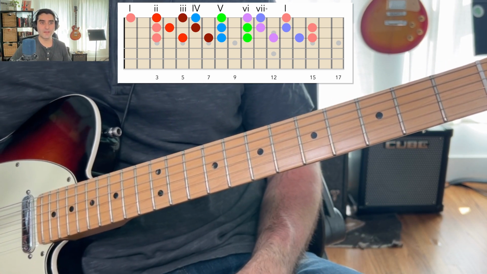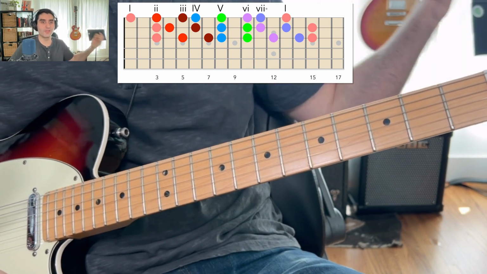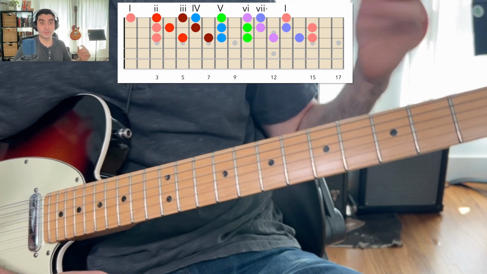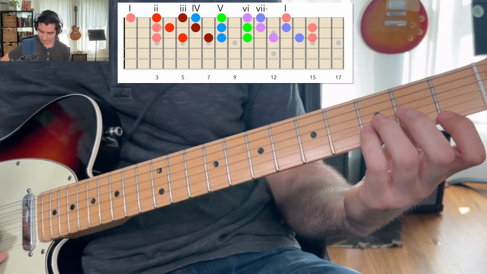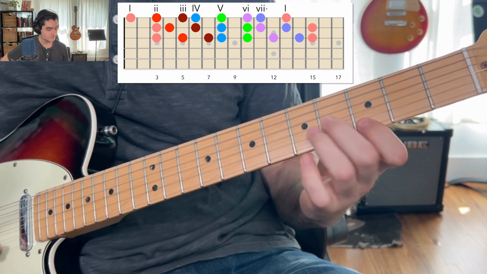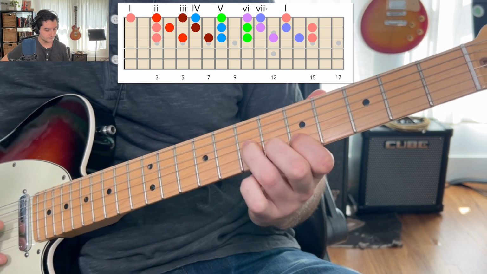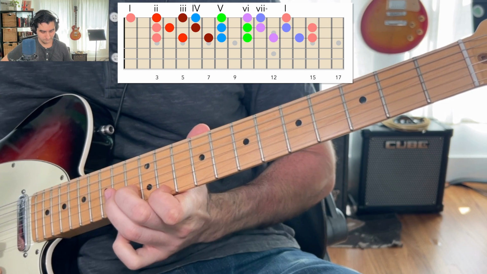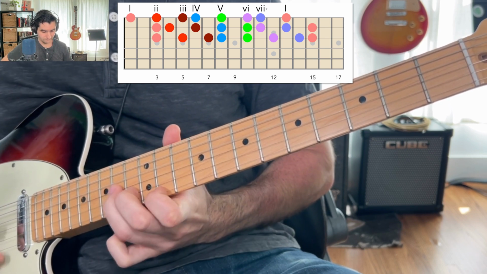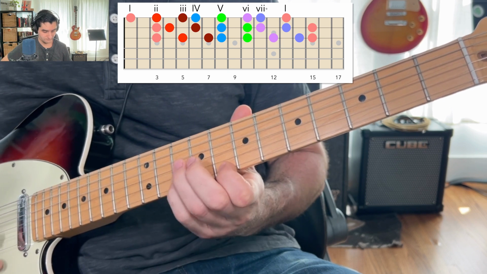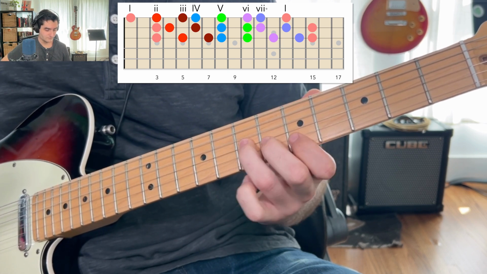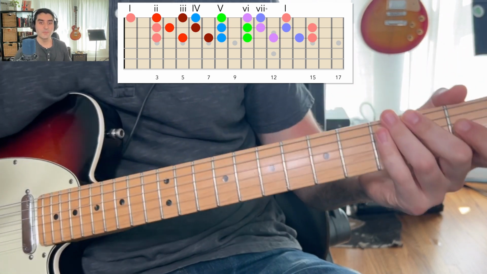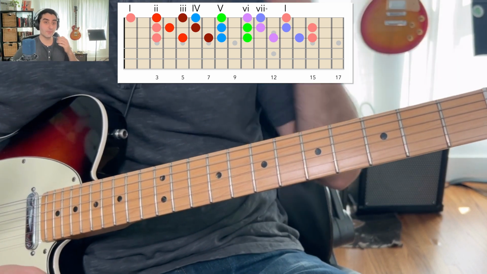Let's do a little bit of improv really quick. We're not going to run through the whole entire thing all over again in a new key, but you see the idea. We need to be able to do all this stuff in all 12 keys. Ready? So there's a little bit of improv there in the key of B flat using those triads.